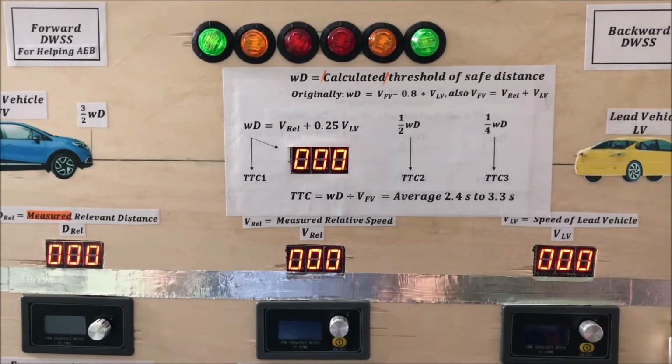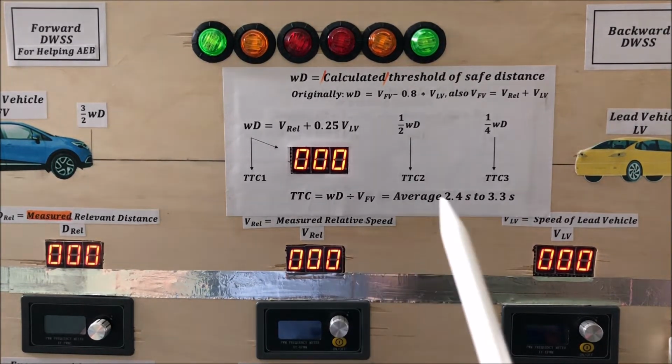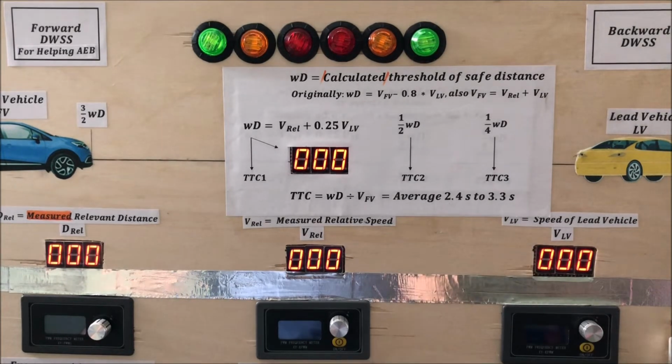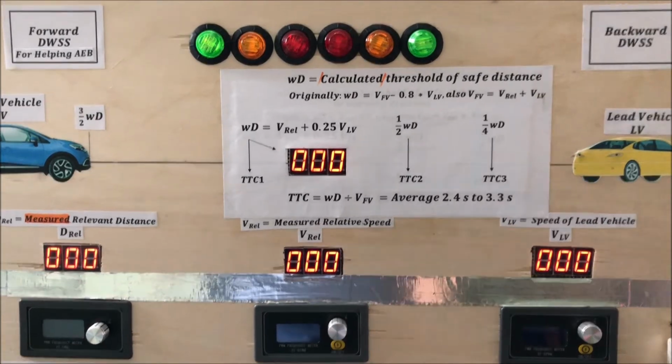And finally, I'd like to mention that a vehicle can be equipped with both the forward and backward looking distance warning and signaling system, or DWSS. In both cases, the average of the dynamically calculated TTC is between 2.4 seconds and 3.3 seconds, and the TTC increases as the magnitude of the relative speed of the two tailgating vehicles increases, as I explained in my paper.